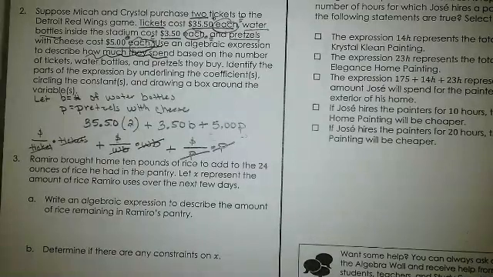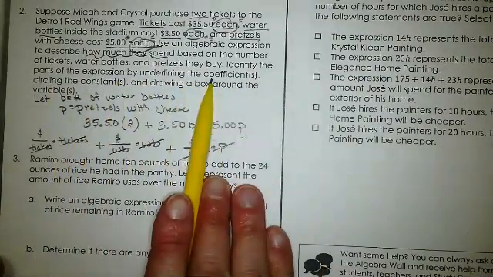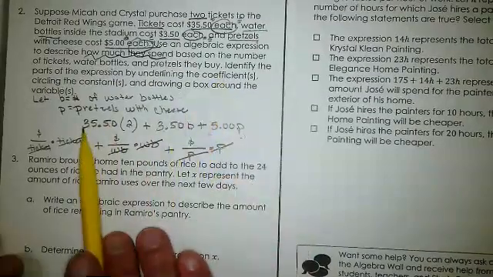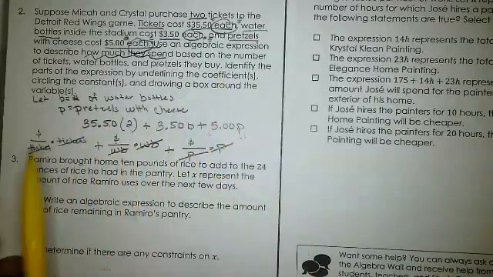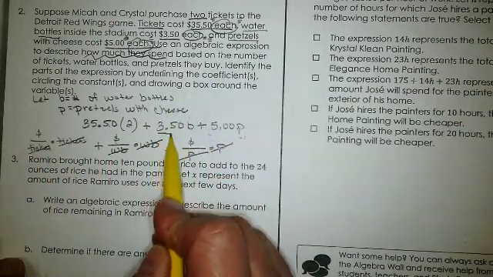So there's my expression. The second part said identify the parts of the expression by underlining the coefficient. So a coefficient is a number that is multiplied by a variable. This term does not have a variable, so no coefficient. Oh, variable. And it's multiplied by 3.50, so coefficient.